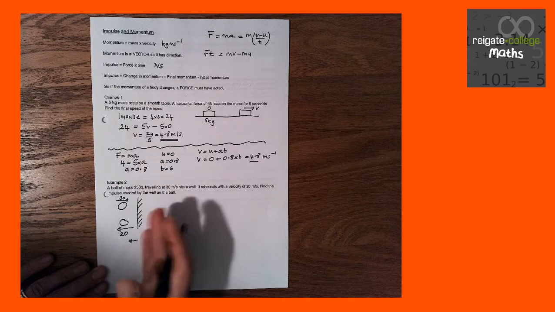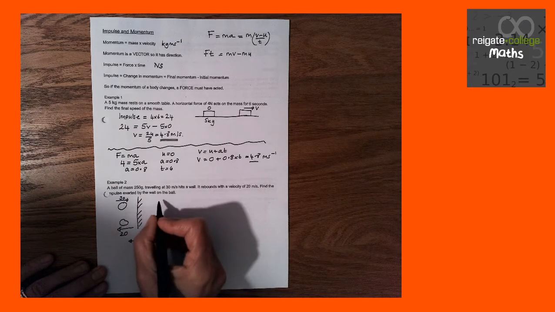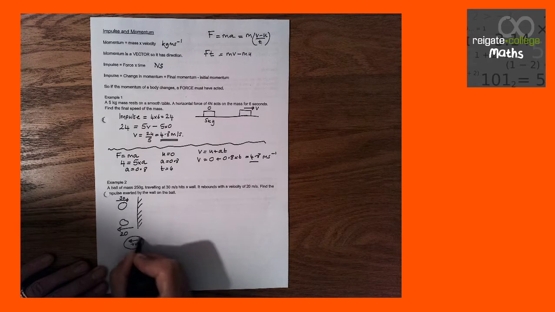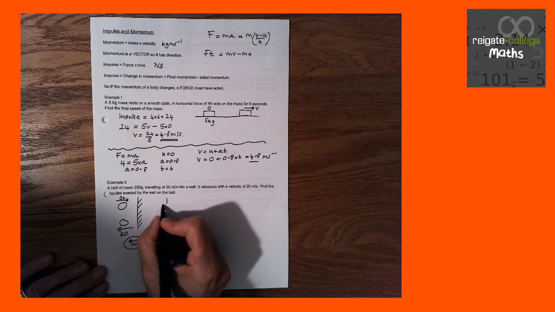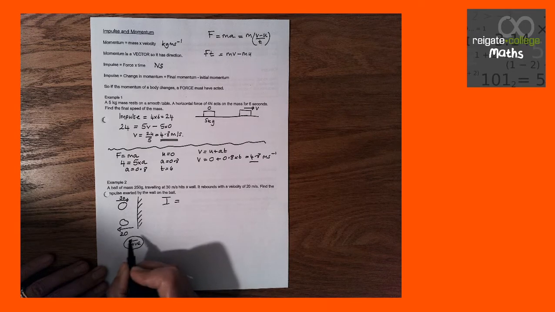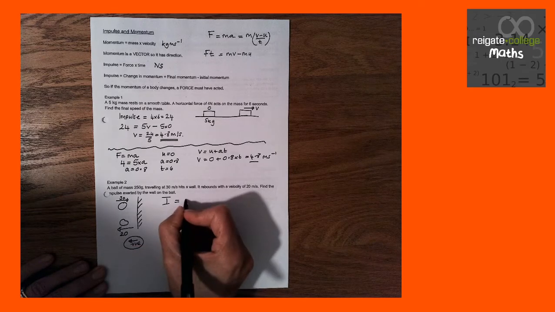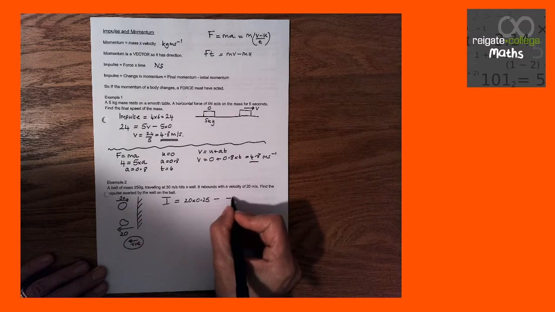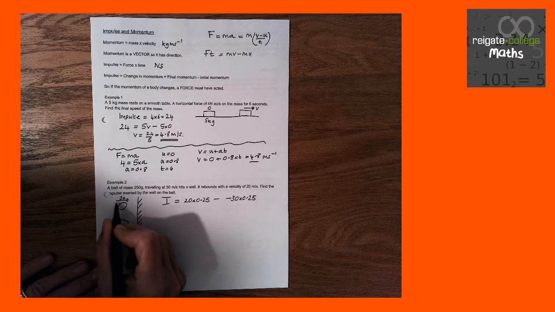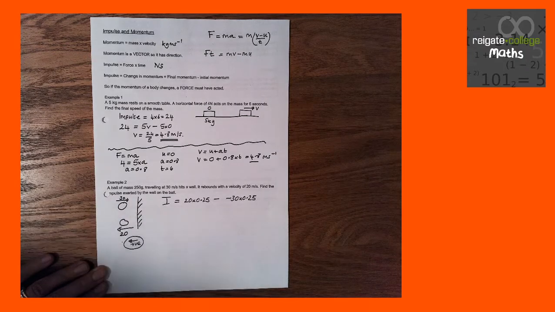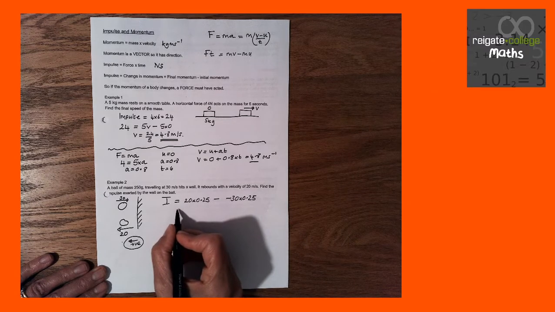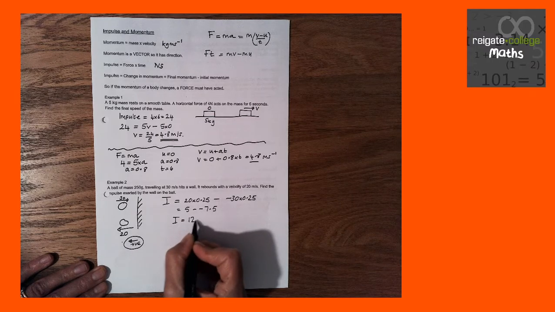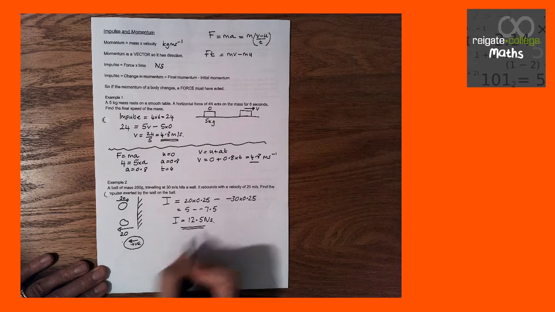So that's going to be in this direction. The wall is going to push the ball away. So we're going to say impulse is change in momentum. We need to be very careful about direction here. We're going to take that direction as positive, so away from the wall. So impulse, which we're trying to find, is equal to final velocity, which is 20 multiplied by 0.25, minus initial velocity. Well, the initial velocity is minus 30 multiplied by 0.25, because this is a negative direction, as we have chosen the other direction to be positive. Working this out, this is a quarter of 20, which is 5, minus minus 7.5, so the impulse is 12.5 Newton seconds. And it acts away from the wall.